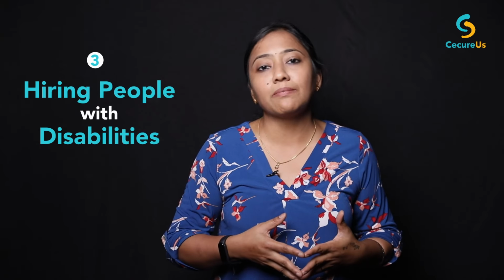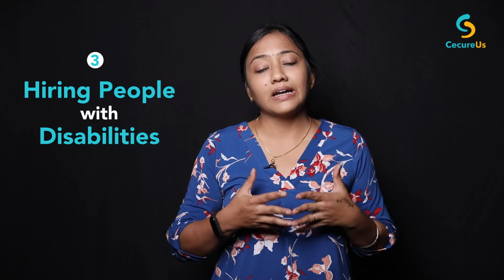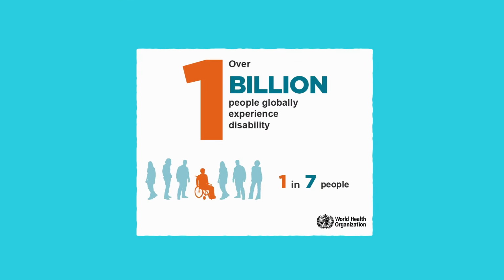The number 3 aspect is on hiring people with disabilities. So even if you're not hiring, at least the sensitization awareness is very, very important. The reason being, statistics have shown that 1% of the population are born with disabilities, whereas 7% have acquired disabilities because of some disease or accidents, and this can happen to any of your employees at any point of time, right? So are you equipped to handle in case of any issues?